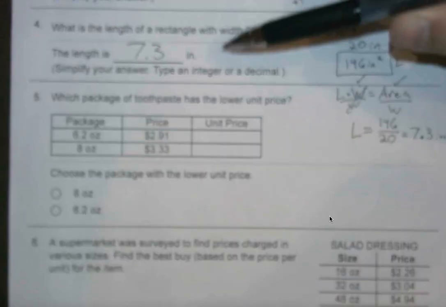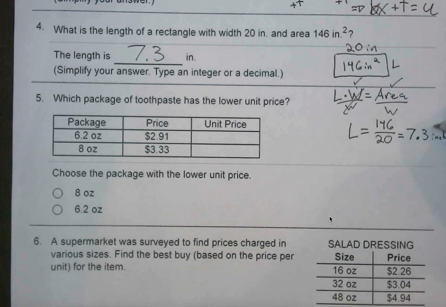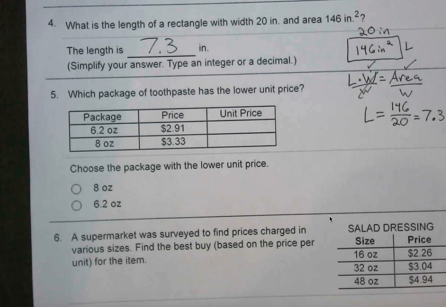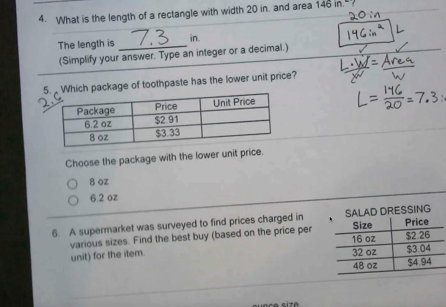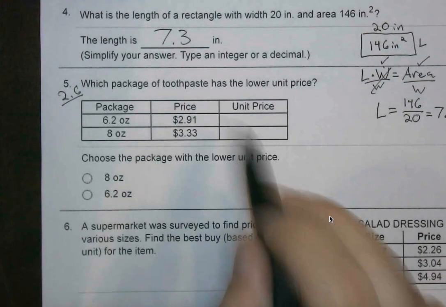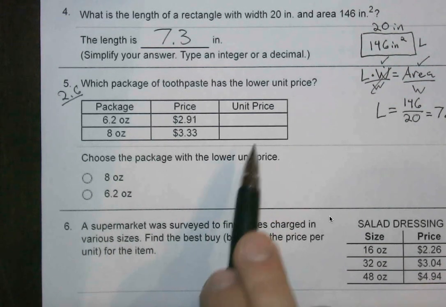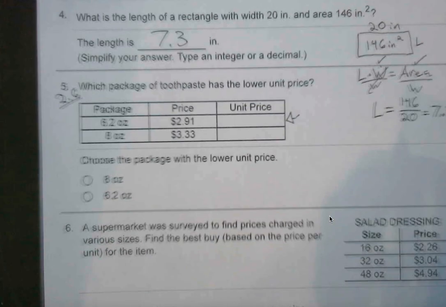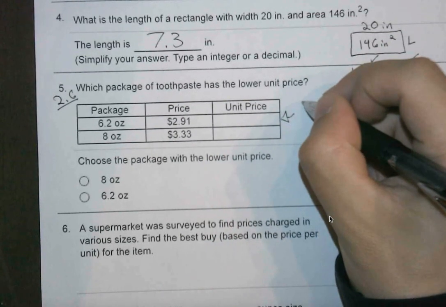So this says you can type in your answer as an integer or a decimal. Decimal is ideal. So you'll want to simplify this further. Make sure you bring your calculator. 5 and 6 deal with 2.6. So this is 2.6. And in essence, you're being asked to take this further and work from this table here, trying to find the unit price. So you can get the unit price if you make a ratio. That's what this section was all about. So eventually you can set up a ratio as far as ounces.